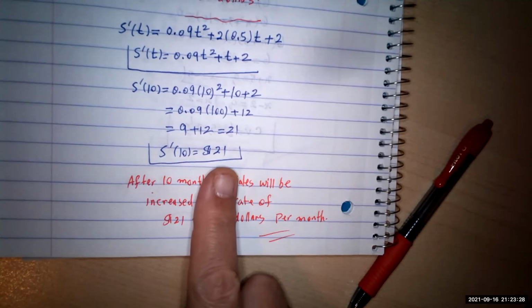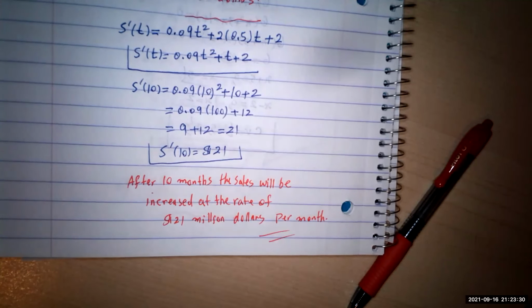Since the prime is positive, you're making money. So after 10 months, the sales of the company will be increased. If you get a negative number, it would be decreasing. In this case, it's a positive number. So after 10 months, the sales would be increased at the rate of $21 million per month. So that's going to be the rate of change. Okay, any question?